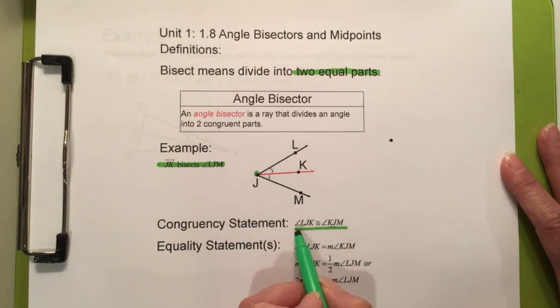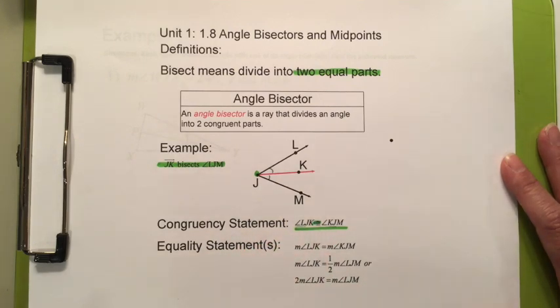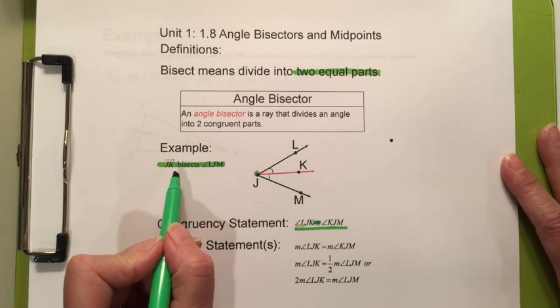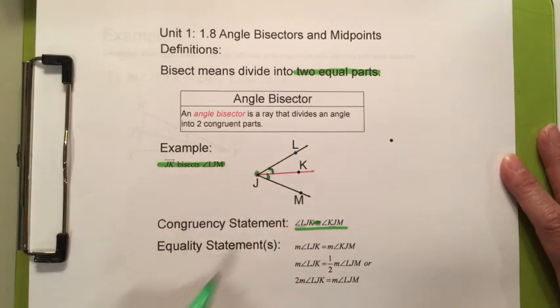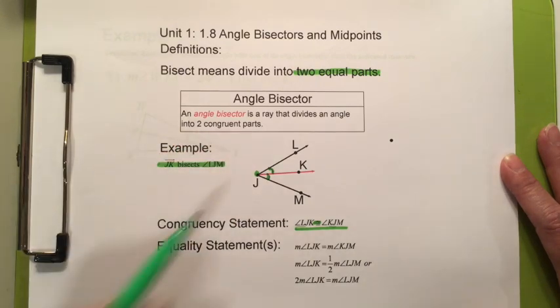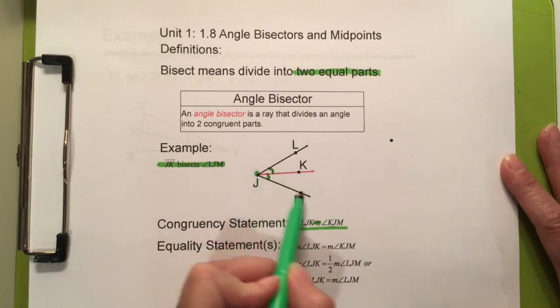You'll notice that a congruency statement does not have the little m in front of it, and you're going to have a congruency symbol here. The other thing is, if we were not given the actual words that ray JK bisects angle LJM, we can tell that that's the case because of these two little matching arcs, and those are congruency marks. So with those marks alone, even if I didn't have that information, I would be able to tell that angle LJK is congruent to angle KJM.